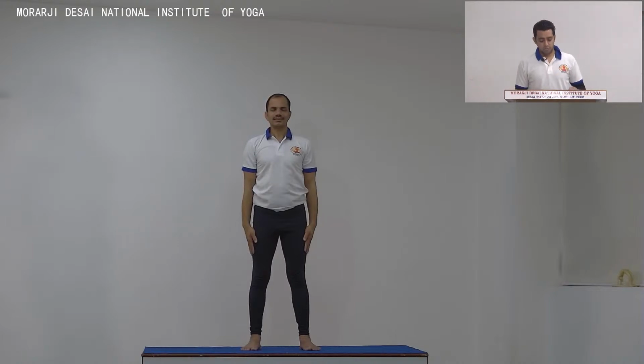Now we move towards the yoga asanas. Yoga asanas are practices in which you have to stabilize the body. You have to concentrate on your breathing. You have to feel inward while doing the practices. So, first of all, we will start with Tadasana.